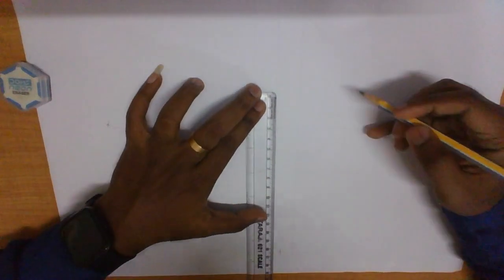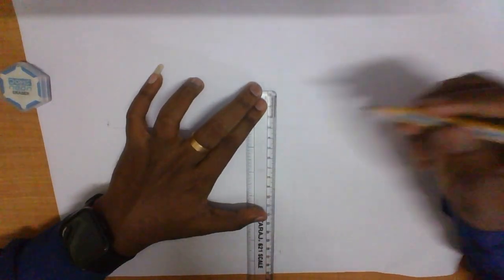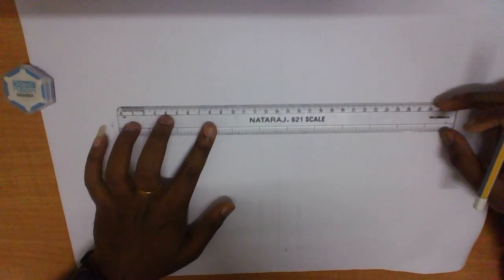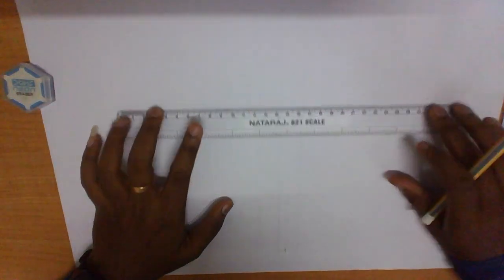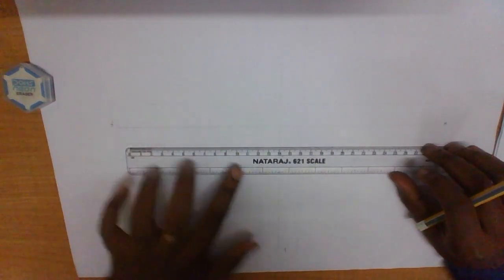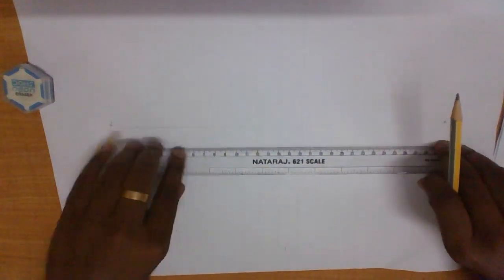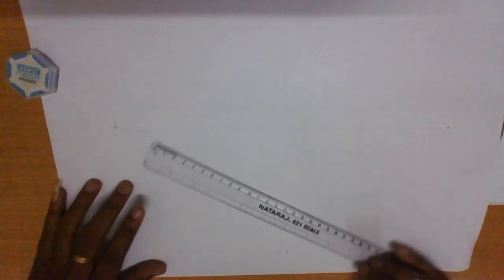Similarly, two to the top and two to the bottom. Again, I will draw very thin straight lines. These lines will represent that. I will start my drawing from some equal distance so that it will be pretty neat.